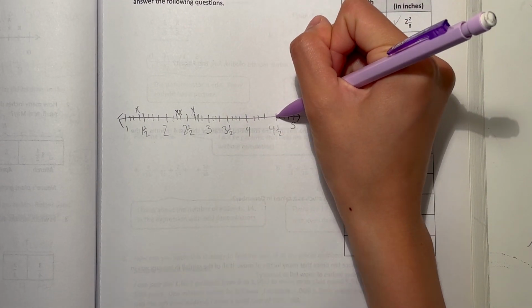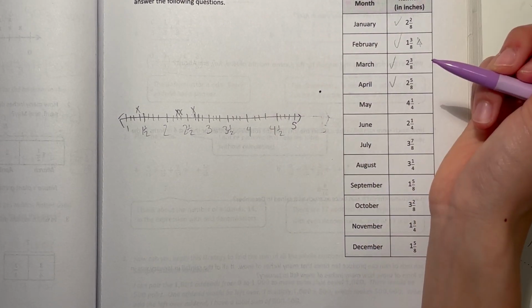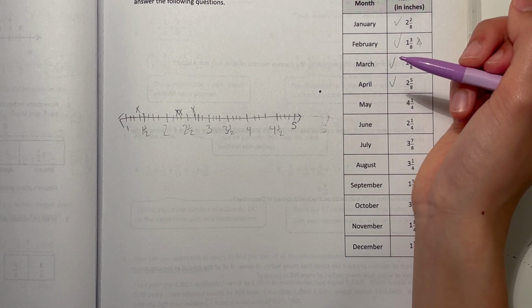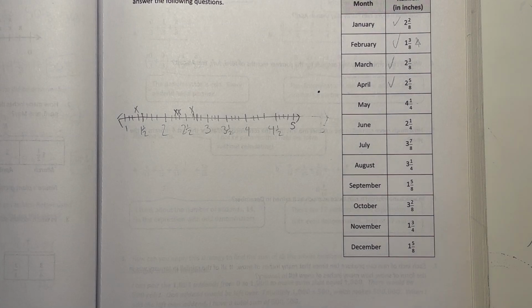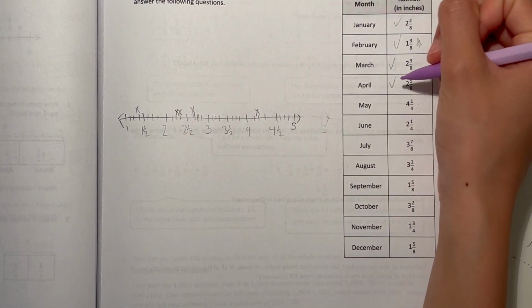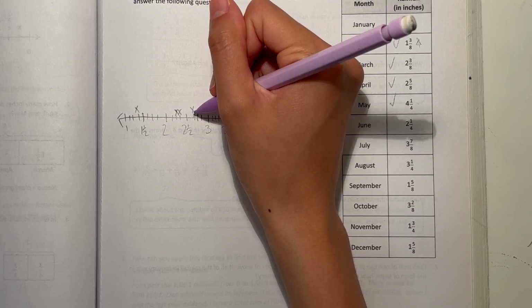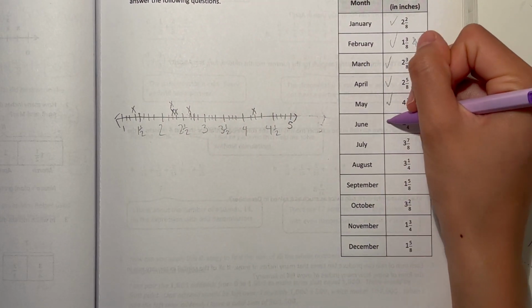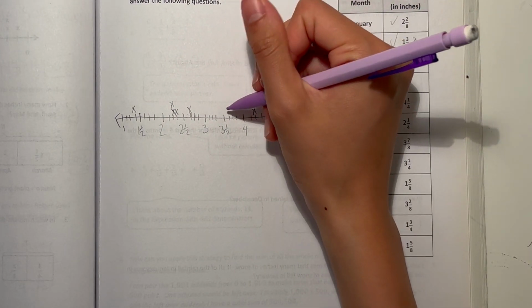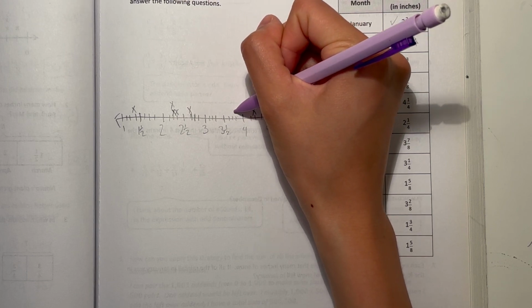So this is 1/2. 4 1/2 is 4 2/4. So then 4 1/4 will be in between, which is also 4 2/8. 2 1/4. That's the same as 2 2/8. 3 7/8. 3 is 4, 5, 6, 7.